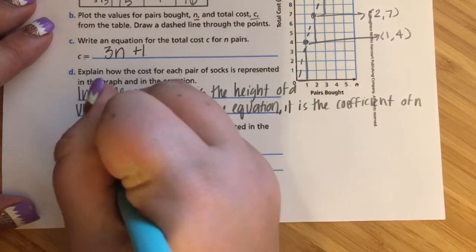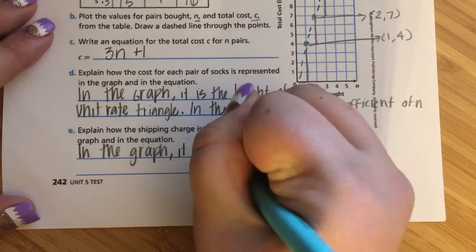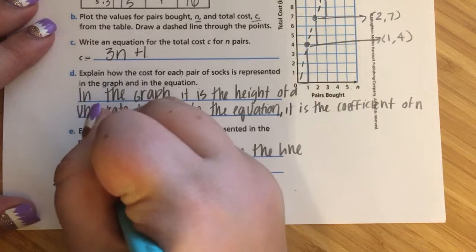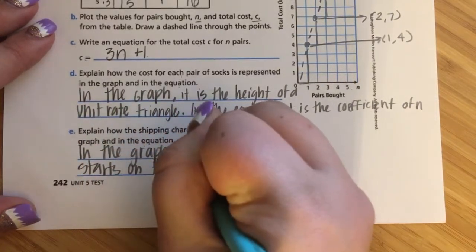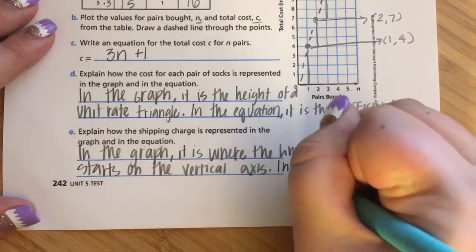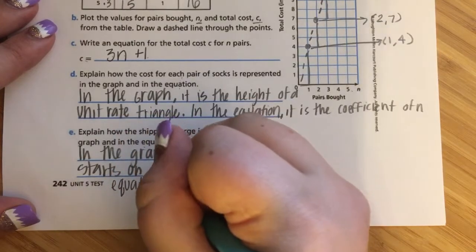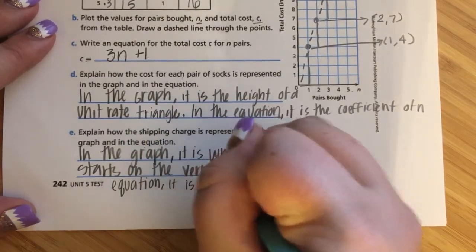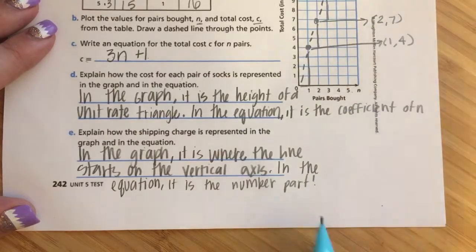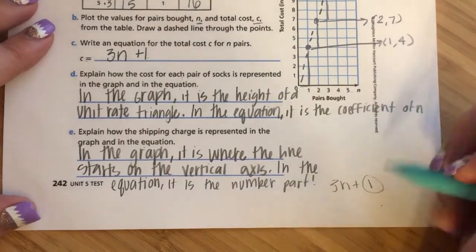Explain how the shipping charge is represented in this graph and the equation. Now, I think on the quiz, there were some people that got confused whether to include the shipping charge or not. You must include it. It is asking for the total cost. In the equation, it's that plus 1. No matter what, we're adding 1, we're adding 1, we're adding 1 because of the shipping. So in the graph, it is where the line starts on the vertical axis. And then in the equation, it's that 1. That shipping charge does not go away no matter how many socks you buy. So I could buy 100 pairs of socks and they're each $3. So that's $300, but I have $1 for shipping. So it would be 301. And I'm going to write it right here, 3n plus 1.